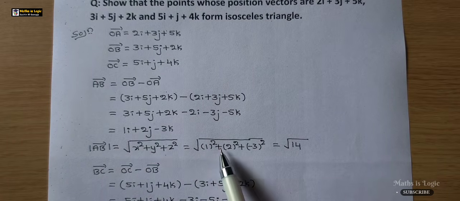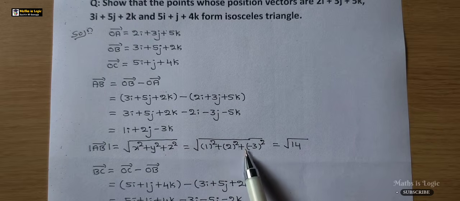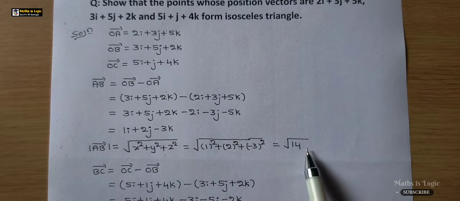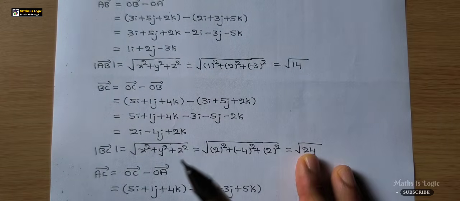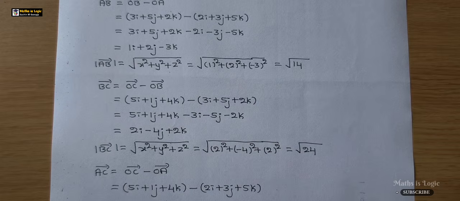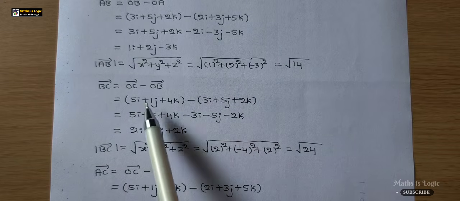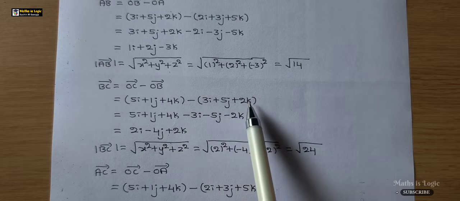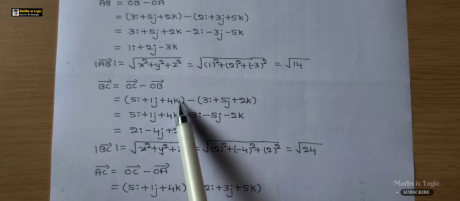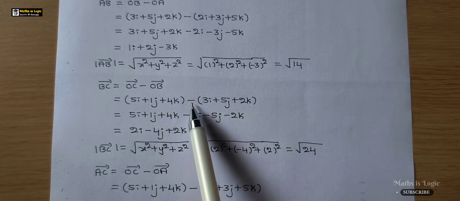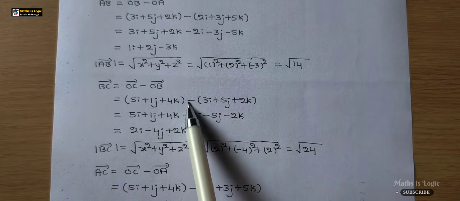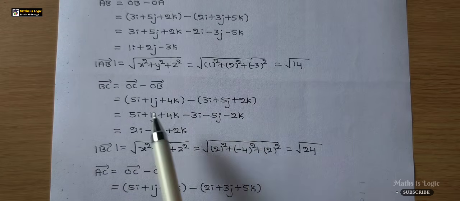x is 1 square, plus y is 2 square, plus z is minus 3 square. Use the calculator. How much will it show? Root 14. Next, the BC vector. The BC vector formula is OC minus OB. Substitute the OC vector value minus the OB vector value. This is OC, this is OB. Open the bracket. Minus into plus is minus.